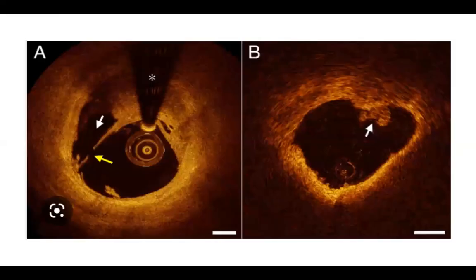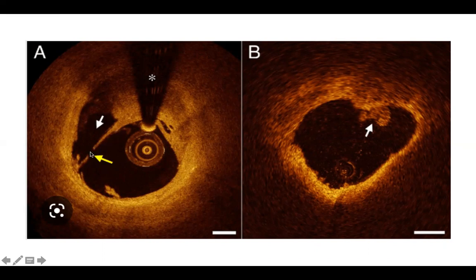and causes thrombosis and acute coronary syndrome. This is an OCT illustration from a living patient. You can appreciate this is the intima, and here the intima is not continuous. This was a lipid plaque, and this was the thin cap, and the thin cap ruptured. And we can see this is a thrombus inside the coronary artery. This is plaque rupture.